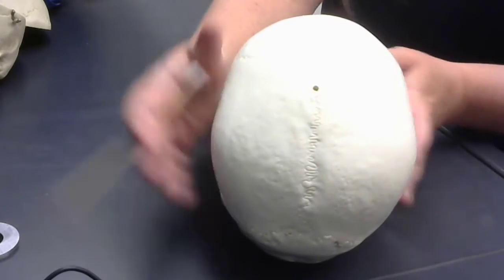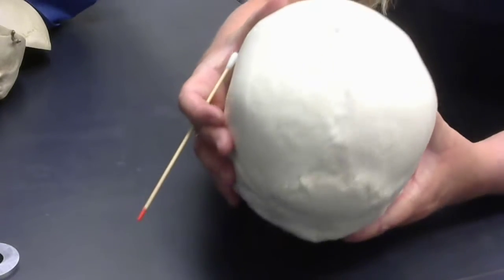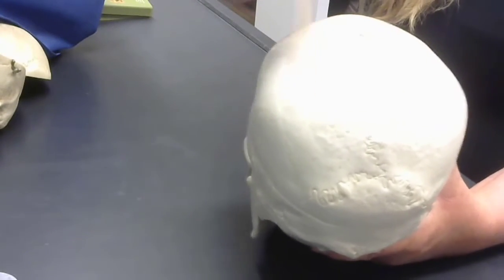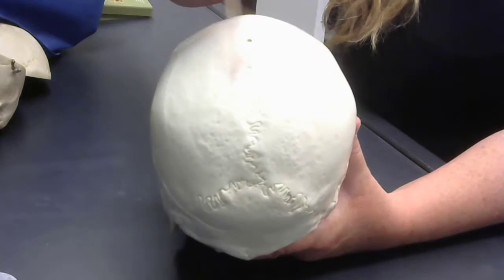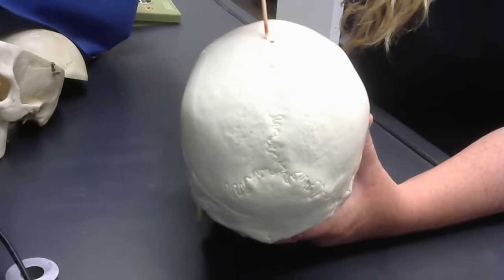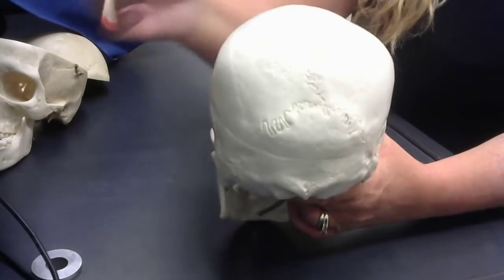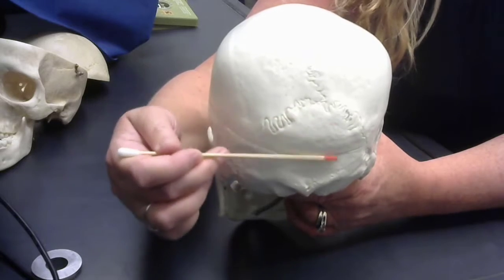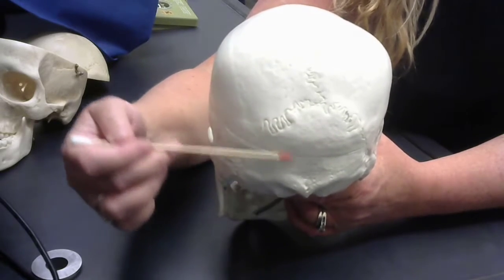Moving to the back, okay, just to recall, these are both parietal bones separated by the sagittal suture. Okay. And here in the back is the occipital bone. This is the occipital bone.